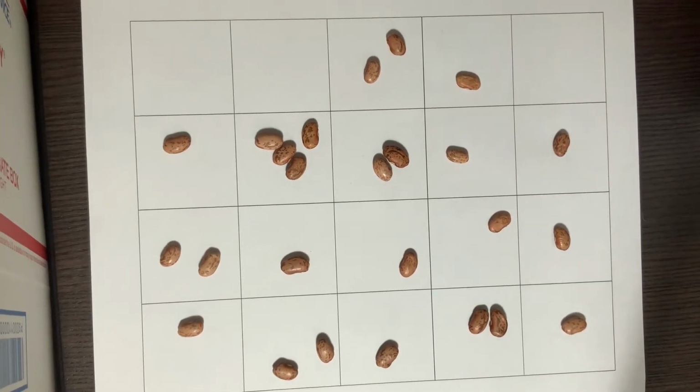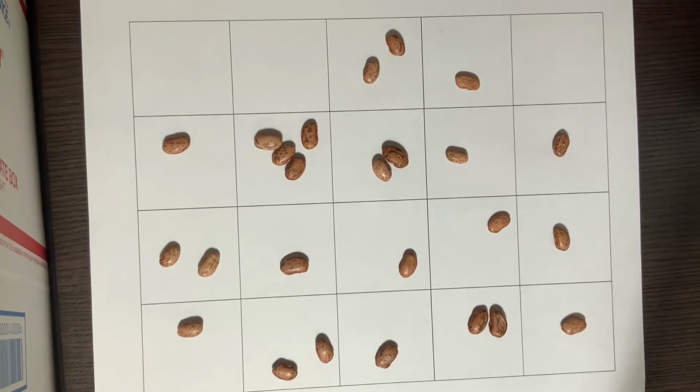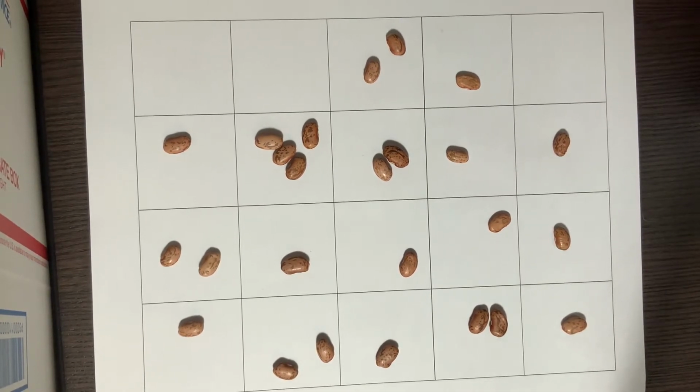Okay, so this is our scenario. Now it says if 5 or more rabbits occupy a square, remove them from that square, because that represents overpopulation. I'm looking at it right now, and we don't have anything with 5, so we're just going to leave it. We don't have to take anybody out.